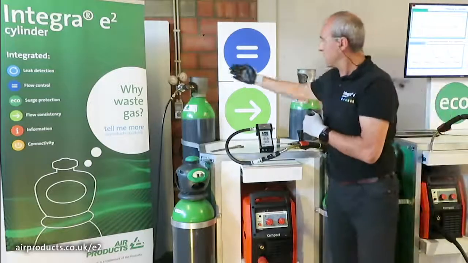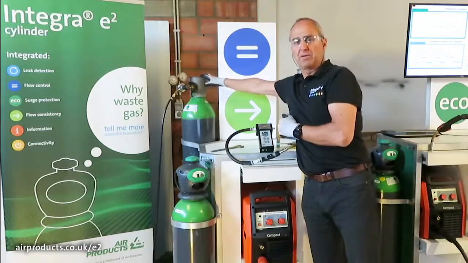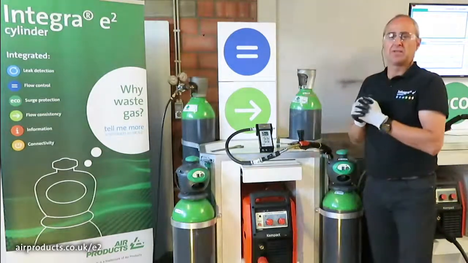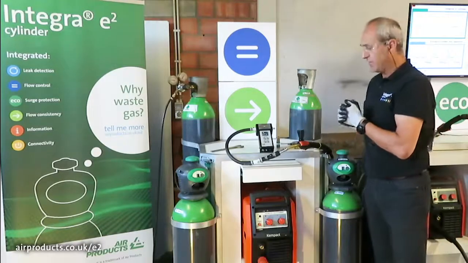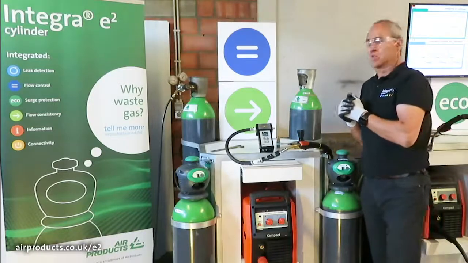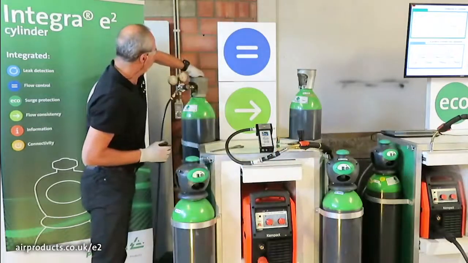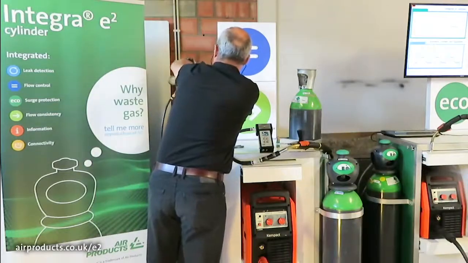I have already connected the standard cylinder regulator to the full cylinder and connected the gas hose. The only thing that's left now is to check the flow that I have exactly at the torch, which I will measure with the digital gas flow meter. I open the valve slowly, away from the cylinder.